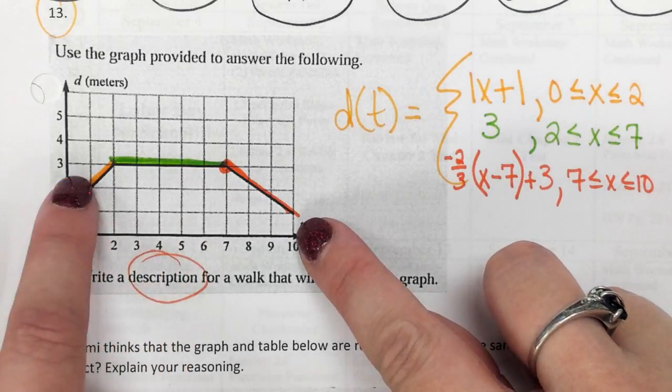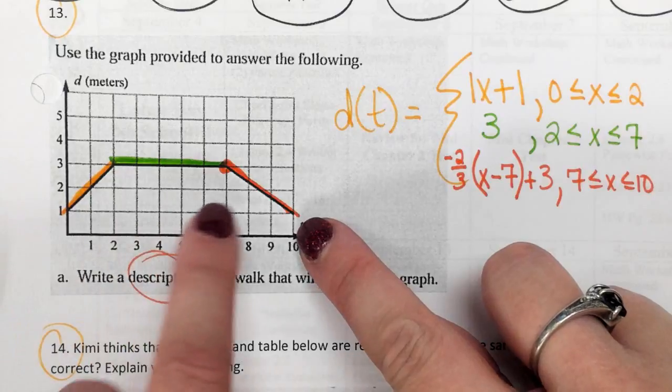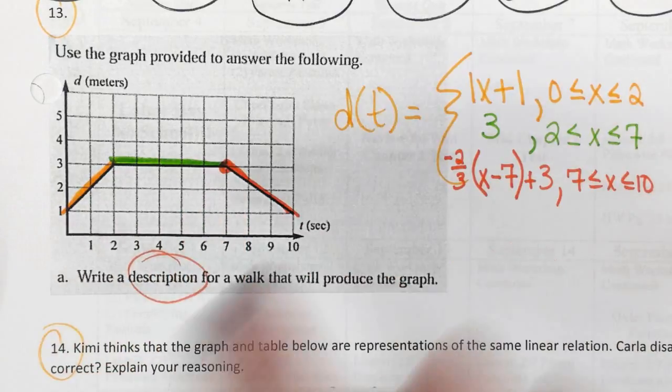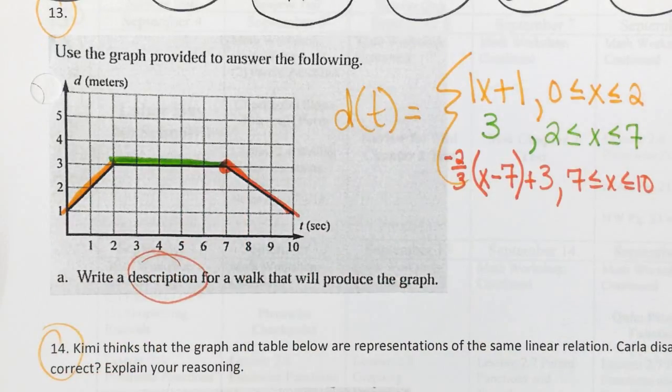That's 3, and this is 1. So it took her 3 seconds to go 2 meters. So it took her longer, right? It took her longer to get home. She took the back way home. Y'all know how y'all are. You want to get there real fast, but you don't want to get home as fast, right?